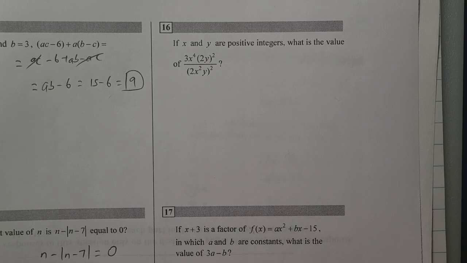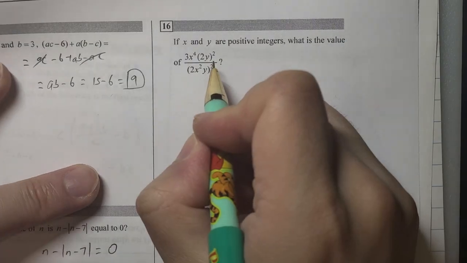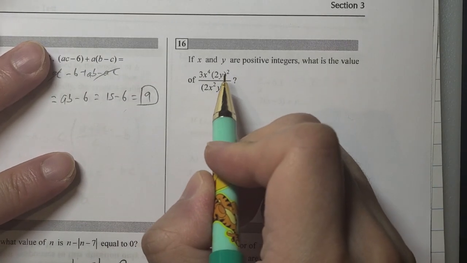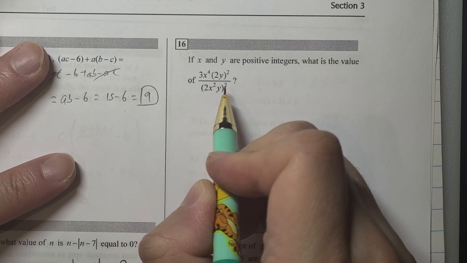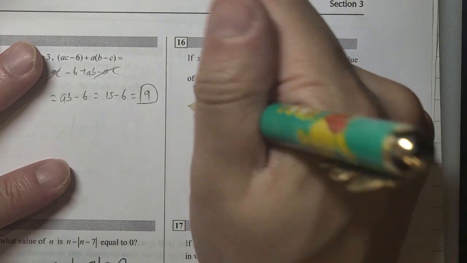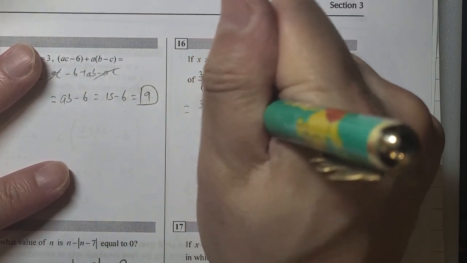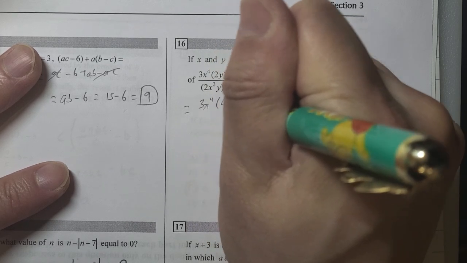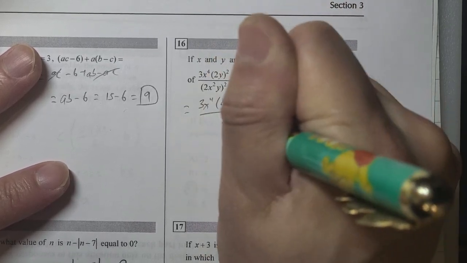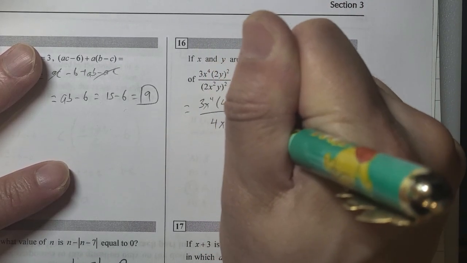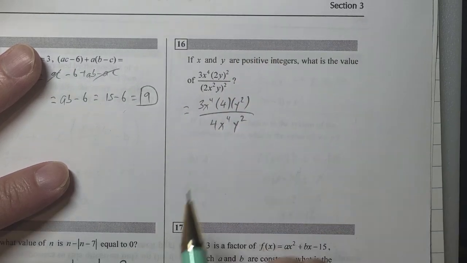Number 16: if x and y are positive integers, what is the value of this expression? Go ahead and pause to solve this on your own first. Let us distribute this exponent to both of those and distribute this exponent to all three of these. So it would be equal to 3x to the 4th times 2 squared, which is 4, times y squared, over 4x to the 4th y squared.